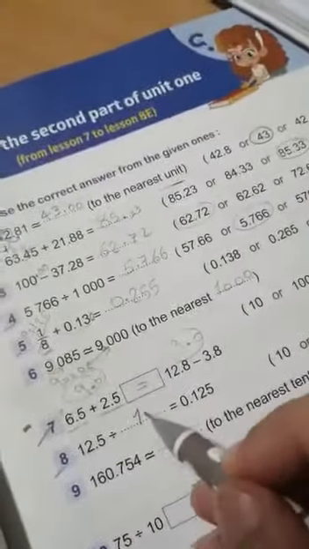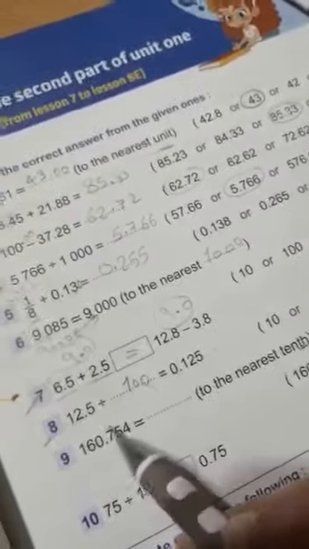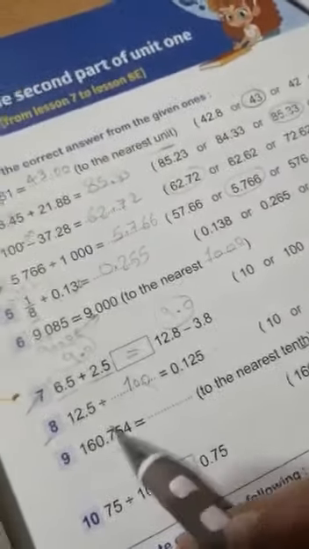Number 9, 160.754 approximated to the nearest tenth with TH. Where is the tenth digit? It's here. So I will circle 7 and arrow before. 5 is the rich number. 5 is a rich number, so it can give me 1.